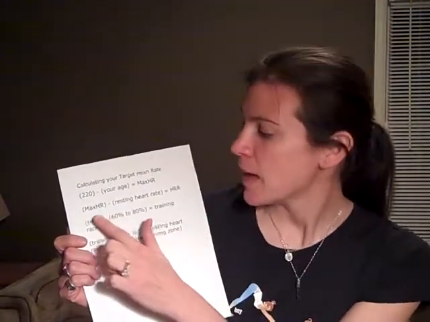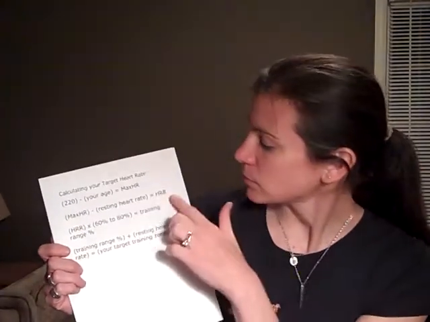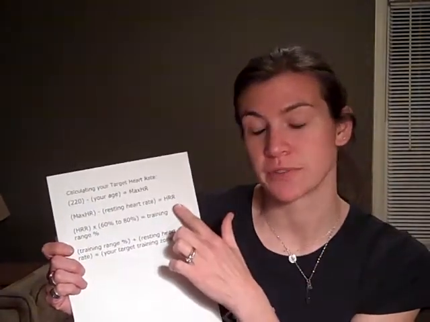So what we're going to do is take 220 for men and 226 for women and subtract your age, whatever that is, and use that number, which is your estimated max heart rate, and subtract what your resting heart rate is. So let's just say that it's 60. That's going to give you a heart rate reserve.